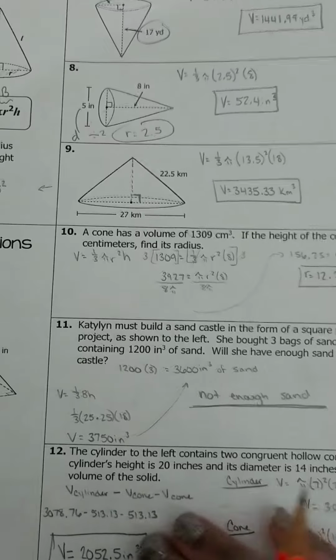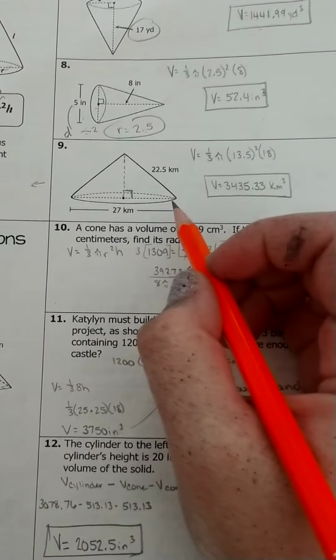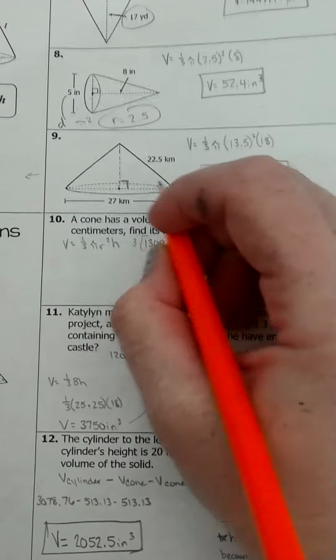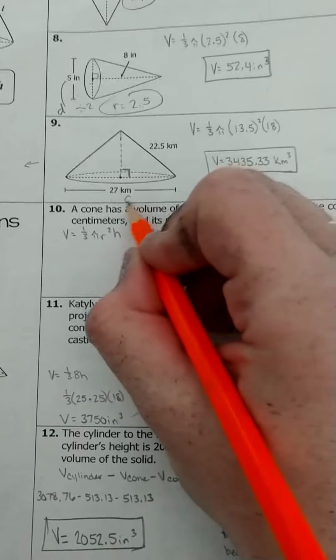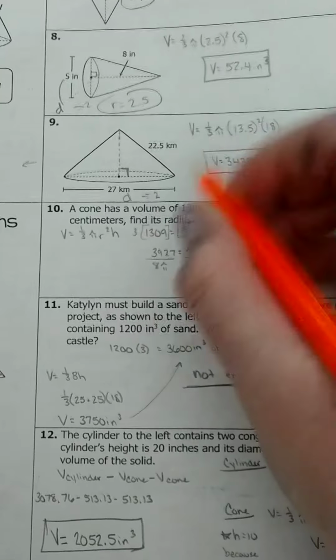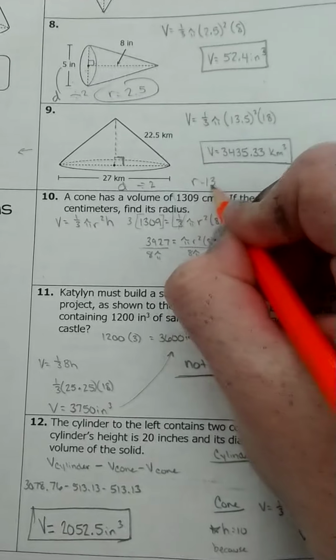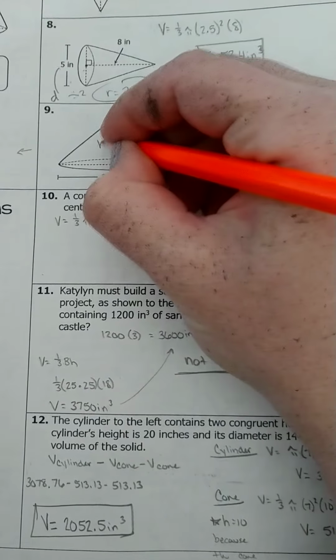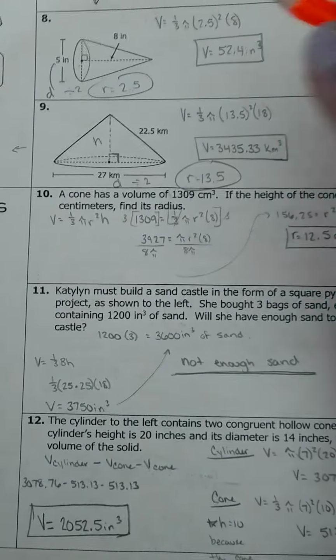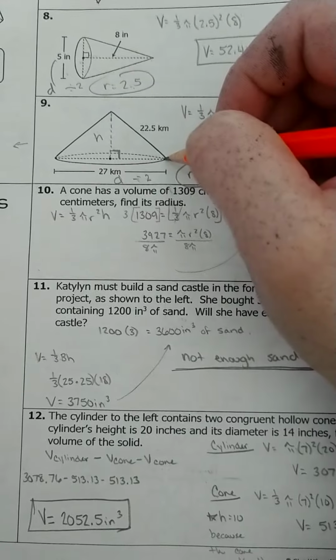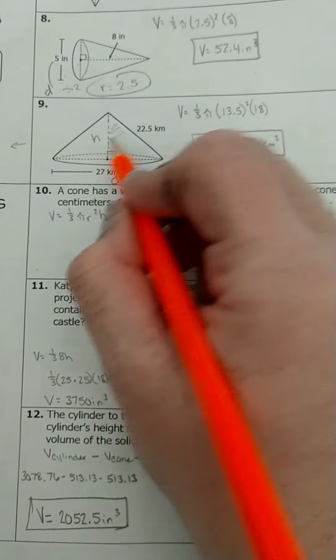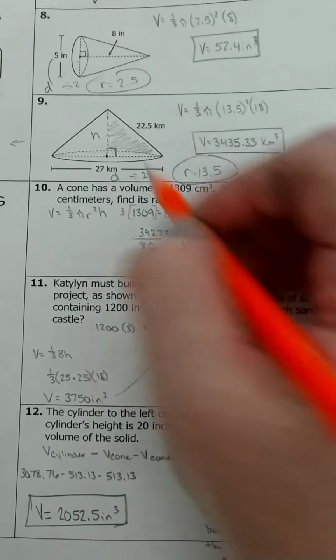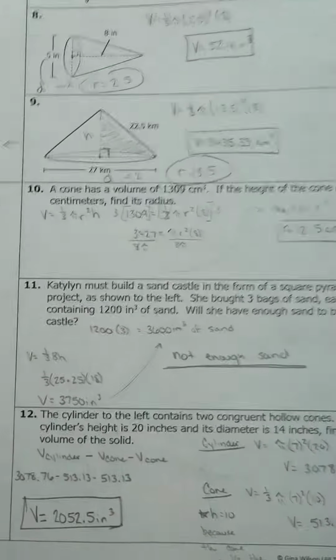Number 9, however, you need radius. Radius is pretty simple to find. You're given the diameter. Divide that by 2. That gives you a radius of 13.5. What you are missing is your height. You're given your slant height. Well, do you see the right triangle right here? You should by now. So you're going to view that.